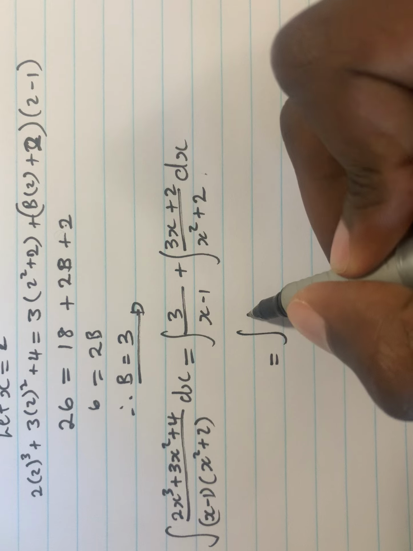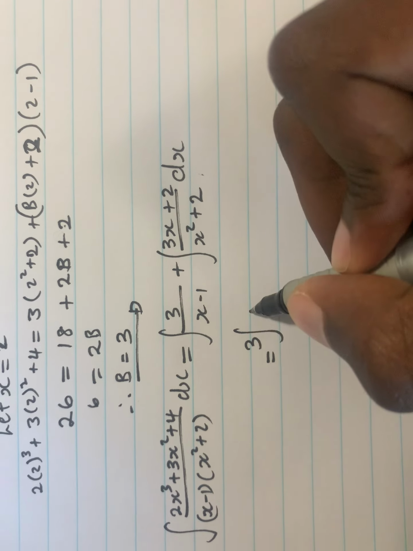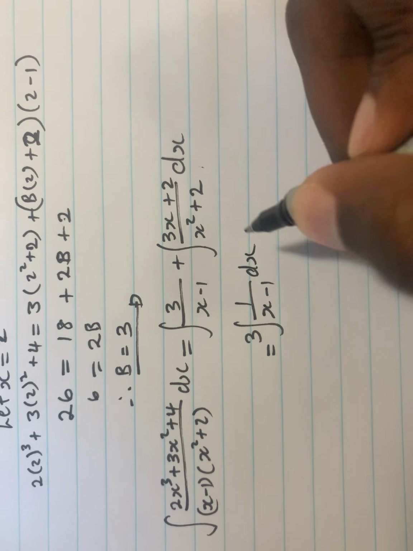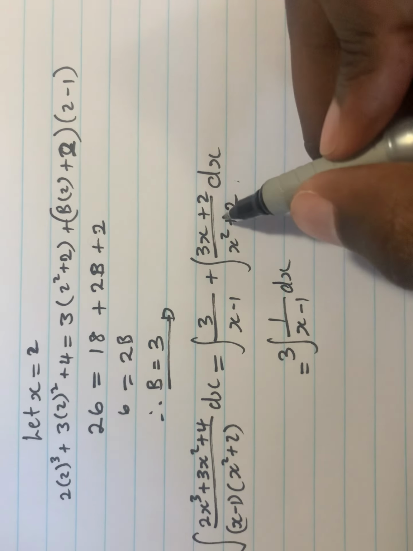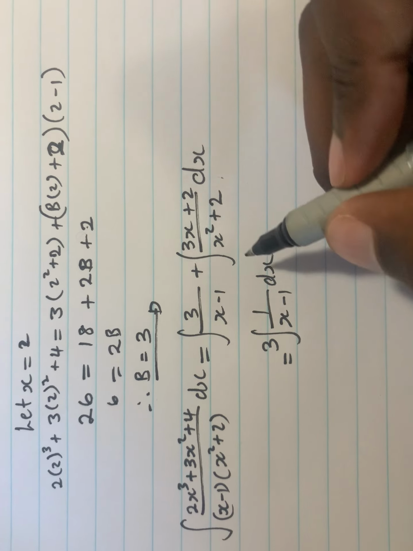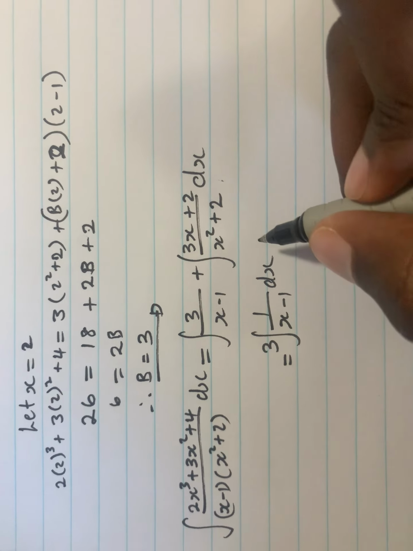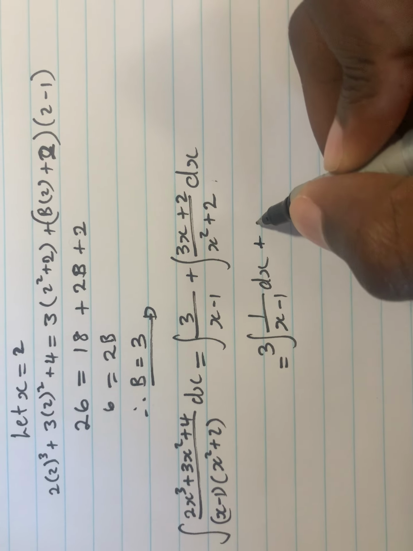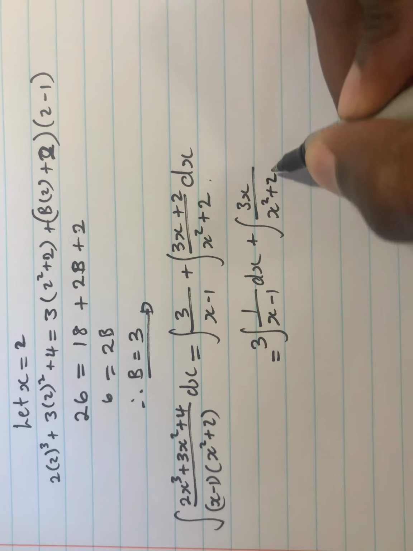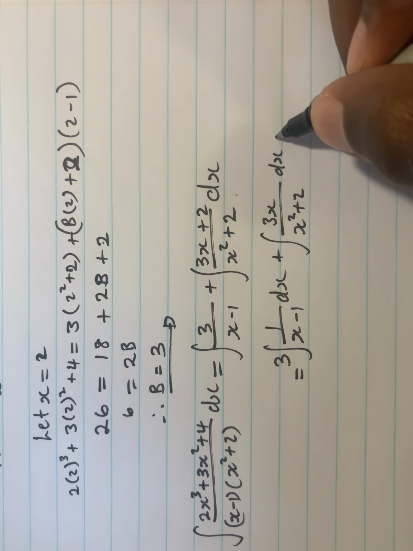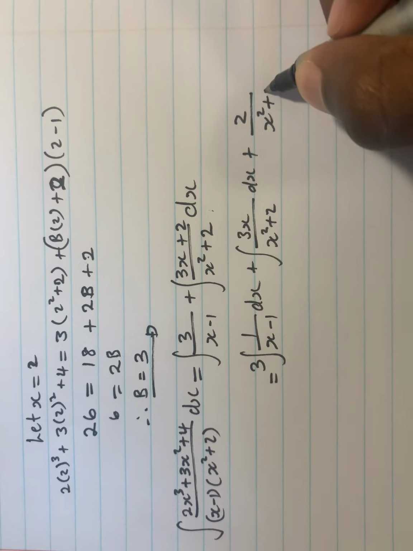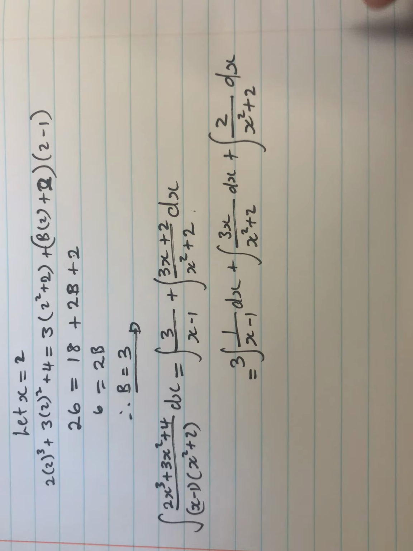So we have the integral of 3. We take out the 3 as a constant, so we'll be left with 1 over x minus 1 with respect to x, and therefore we can now integrate here. But here we can just simplify this fraction. So it will be a plus the integral of 3x all over x squared plus 2 with respect to x, and we have a plus 2 over x squared plus 2, and we integrate with respect to x.